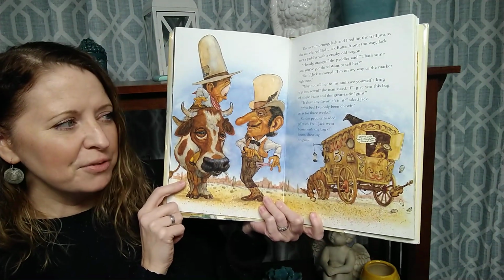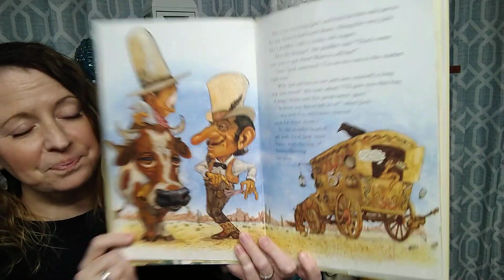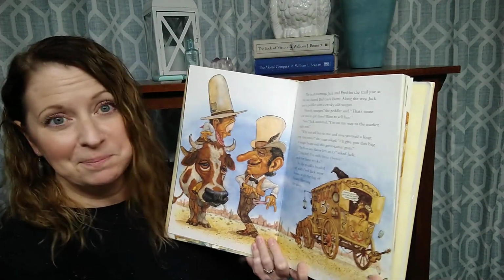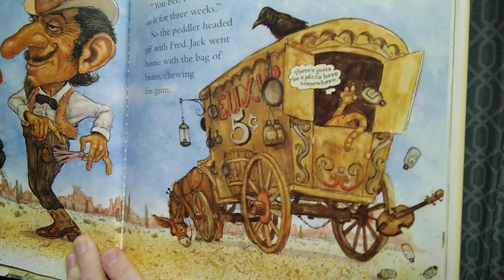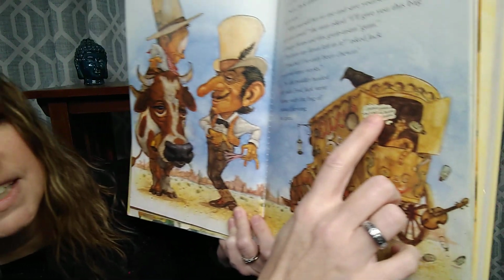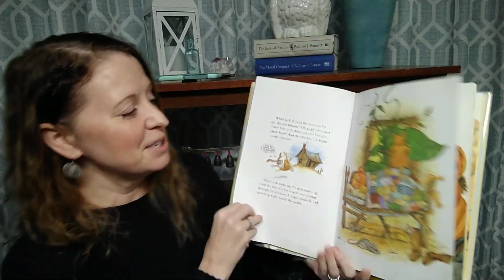So the peddler headed off with Fred. Jack went home with a bag of beans, chewing his gum. What do you think? Is his mom going to be very happy? No. And there's our cat digging through the peddler's wagon there, and he said, "There has got to be some pizza somewhere." The cat is starving too.